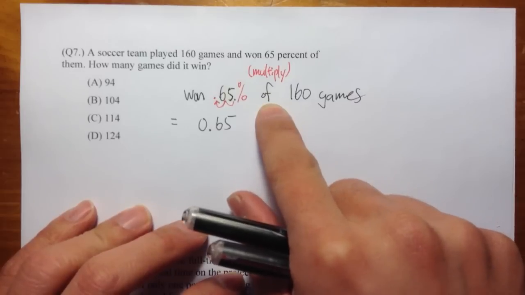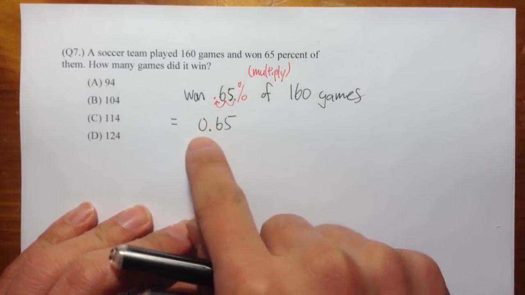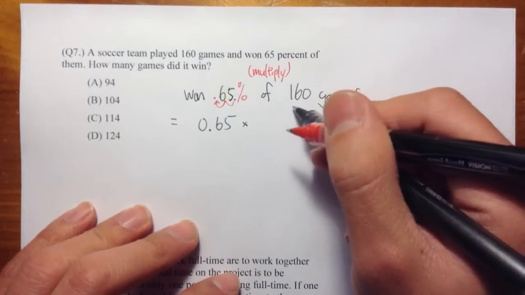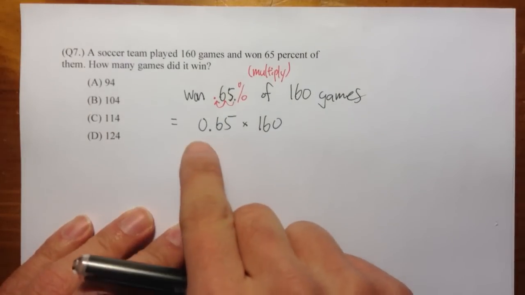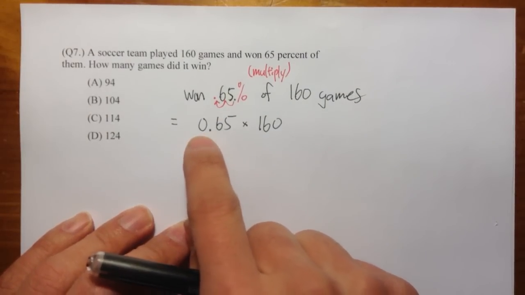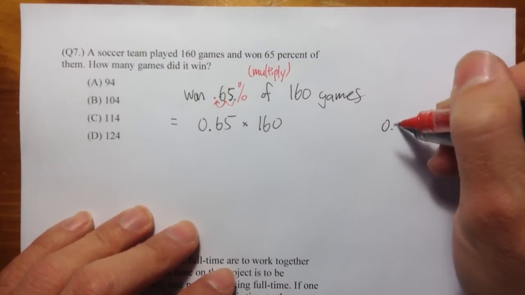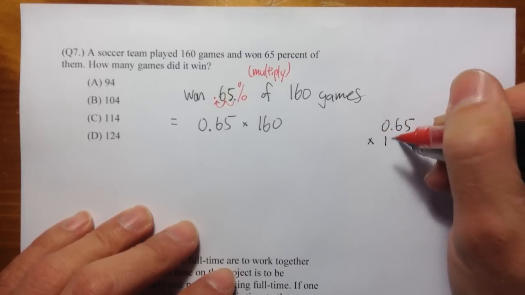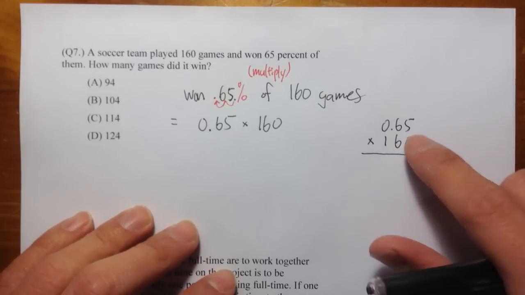So I have 0.65 times a total of 160 games. Let me write it as 0.65 times 160. Let me do the calculation right here.